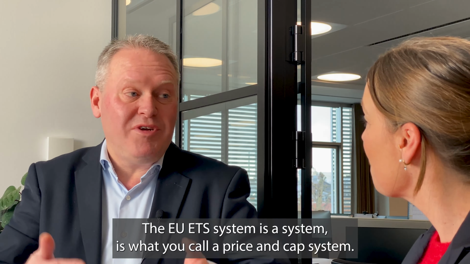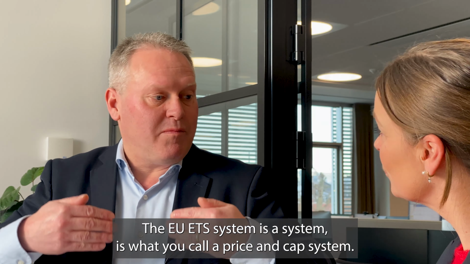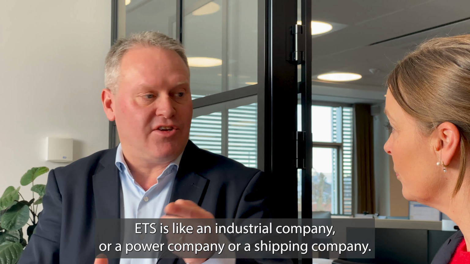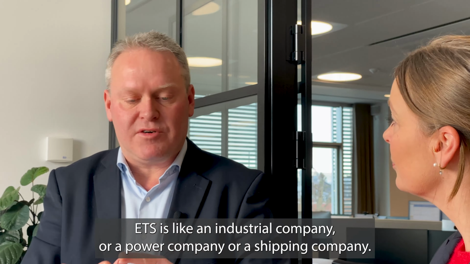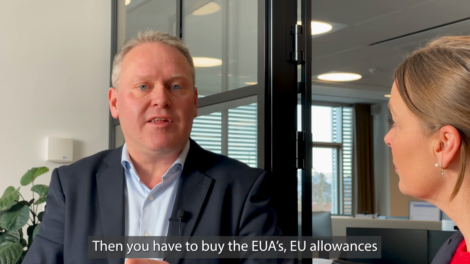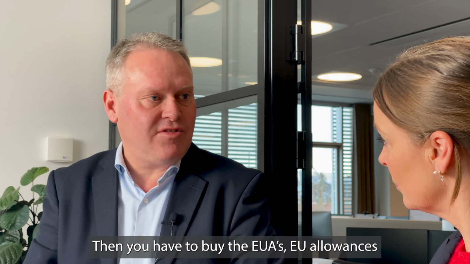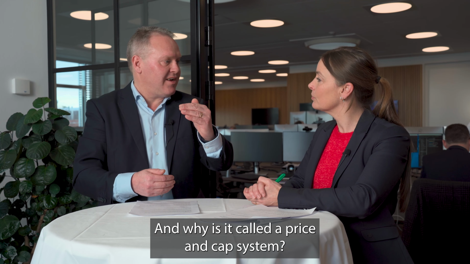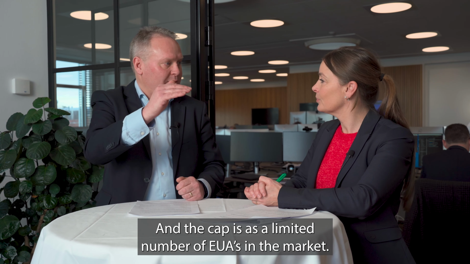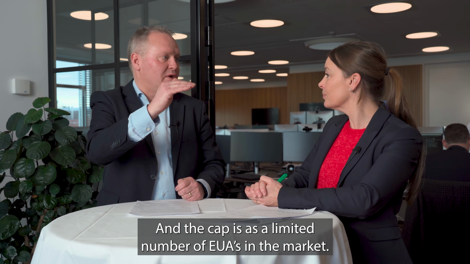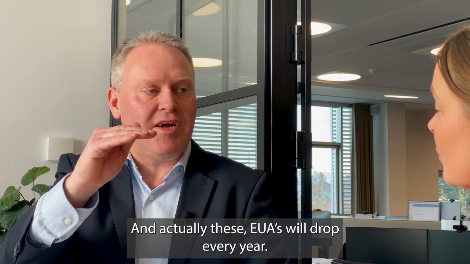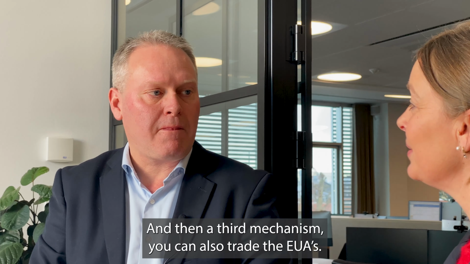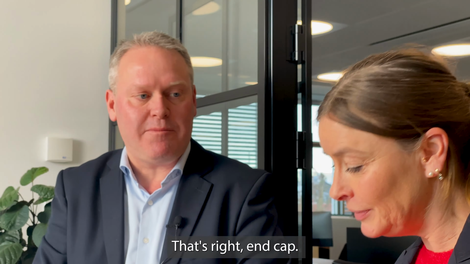The EU ETS is what we call a price and cap system. If you have emissions and you're included in the EU ETS, like an industrial company, a power company, or now a shipping company, then you have to buy EUAs, EU allowances, to be allowed to emit. Why is it called a price and cap system? Because there's a price on the EUA, and the cap is that there's a limited number of EUAs in the market, and these EUAs will drop every year. That's the so-called reduction factor. And then the third mechanism: you can also trade the EUA. Sure, the trade and cap.